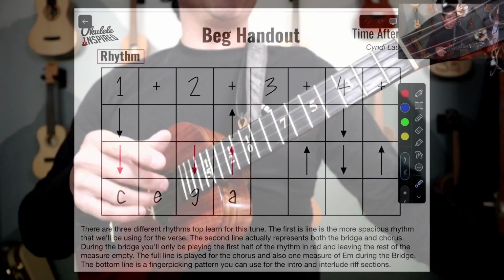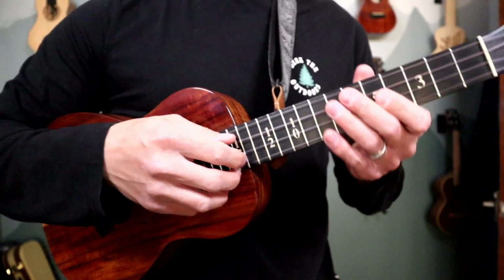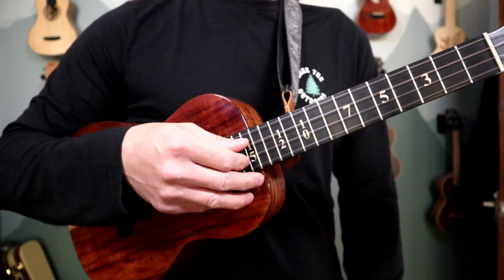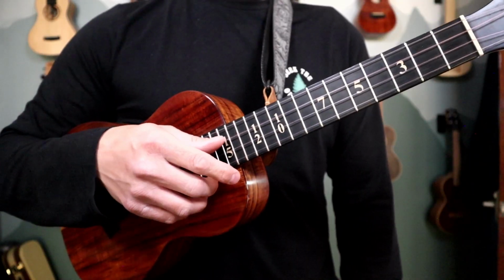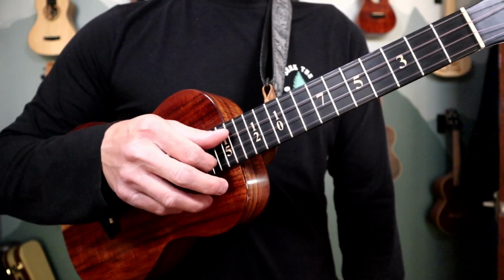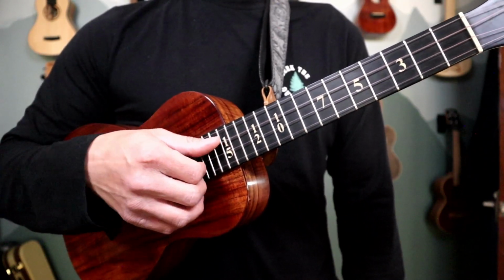Remember, when we are finger picking, really try and focus where your hand lands on the ukulele, and then also what part of your fingers you're using to play these strings, right? I want my thumb, my pointer, and my middle to all grab the C, E, and A strings at the same time.